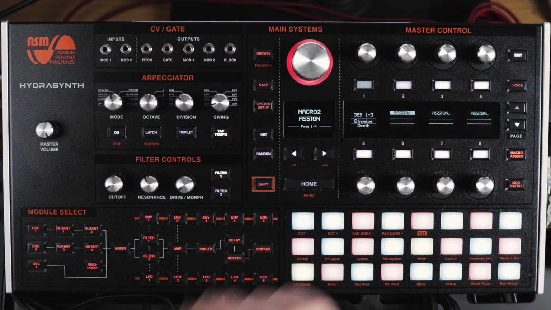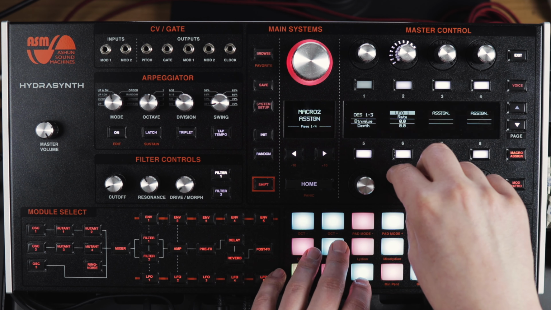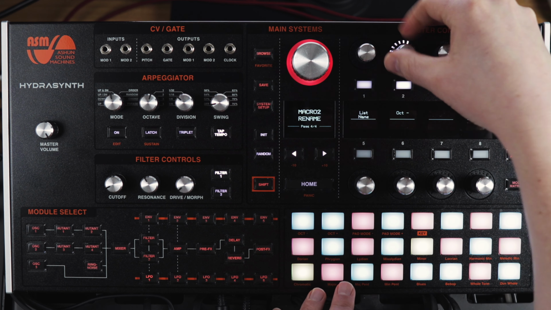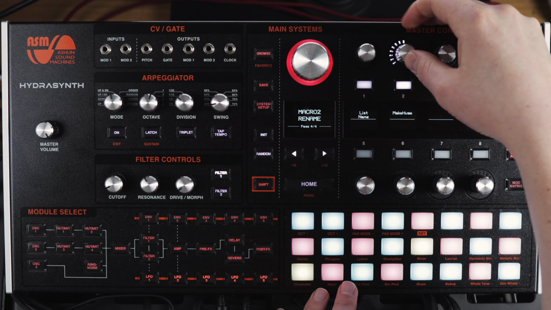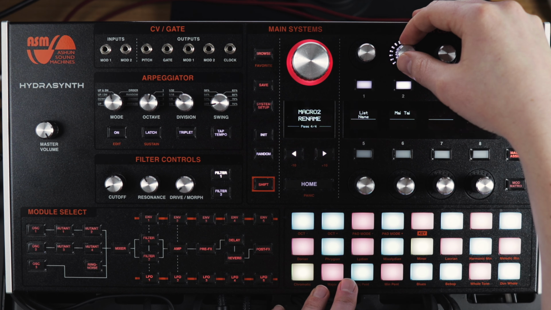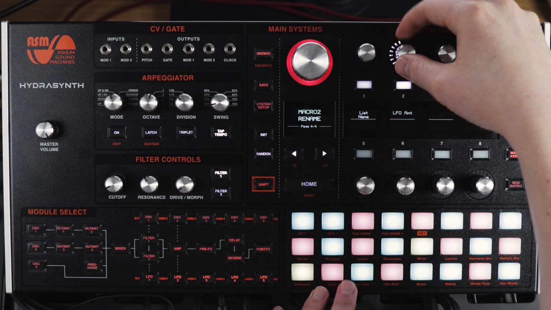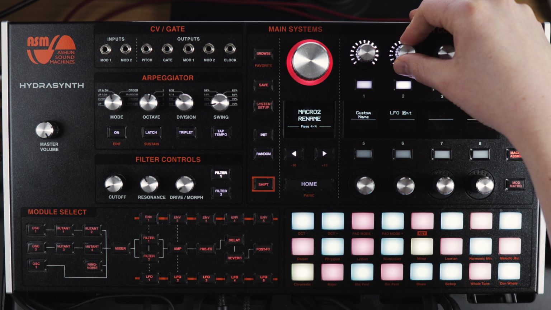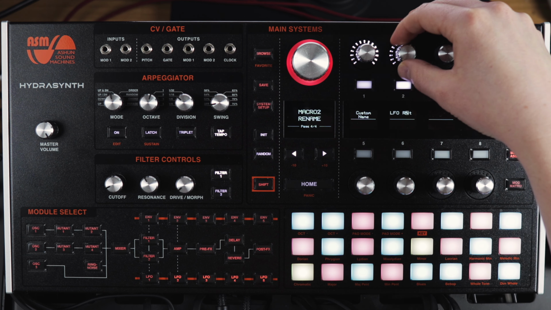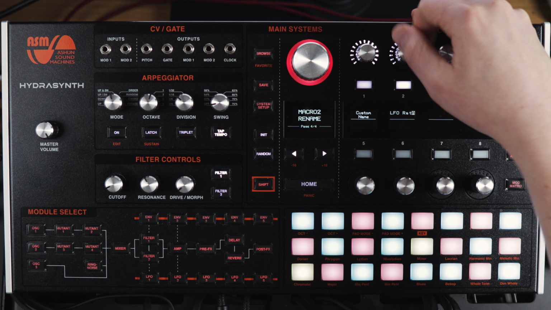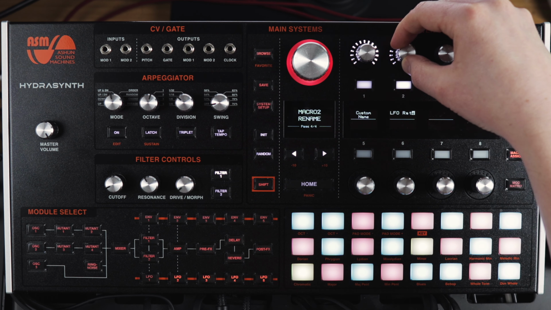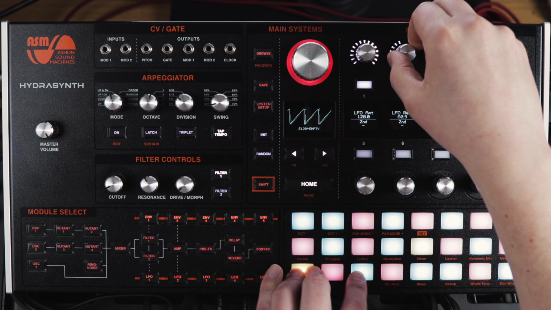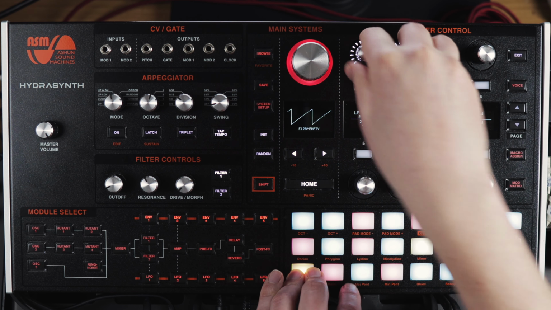So macro 2, assign rate. And this one, I want to bring it all the way up to 128. And then we need to go to LFO rate, so we actually have to type this one in. Let's just test that. So it's already starting to sound like the Korg Monotron Delay.